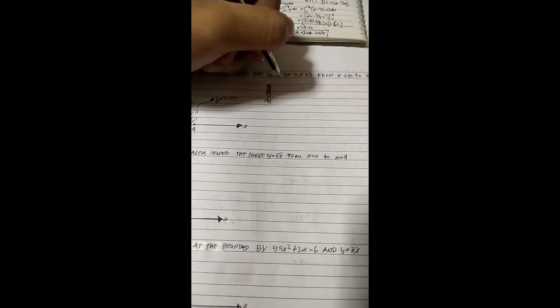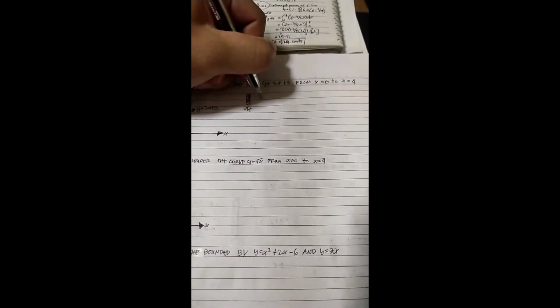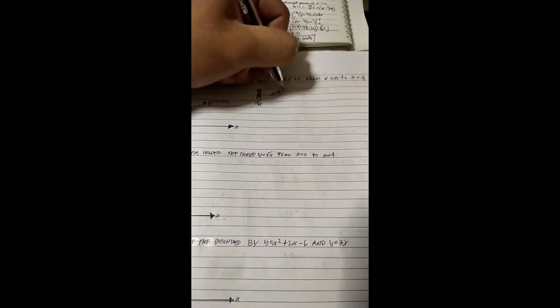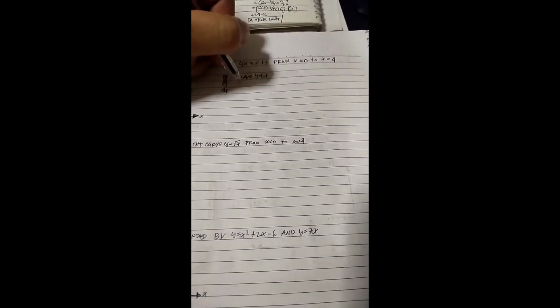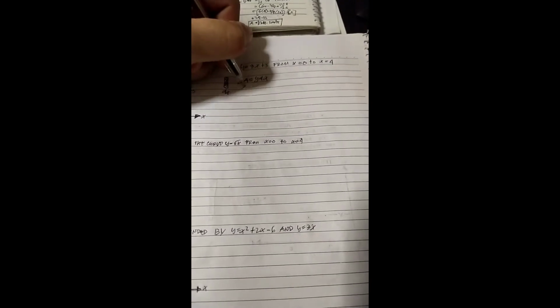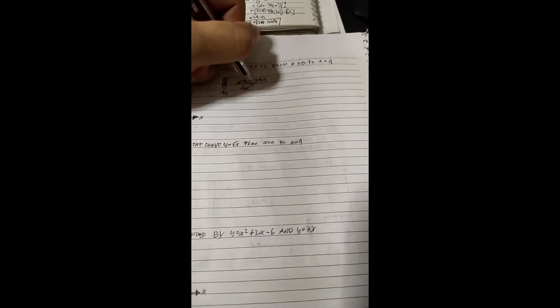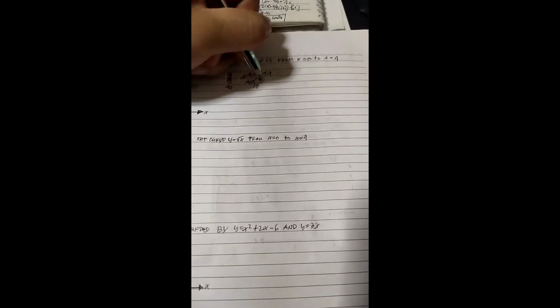So for the solving, dA is equal to y dx. Then A is equal to the integral from 0 to 4 of y dx.